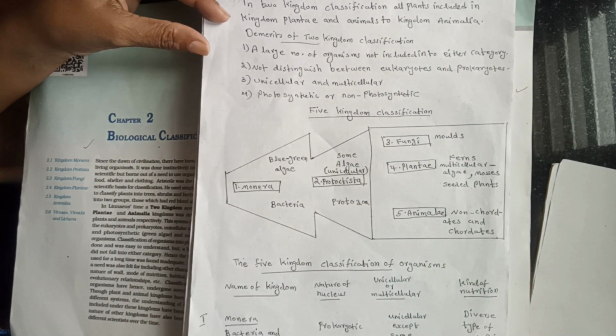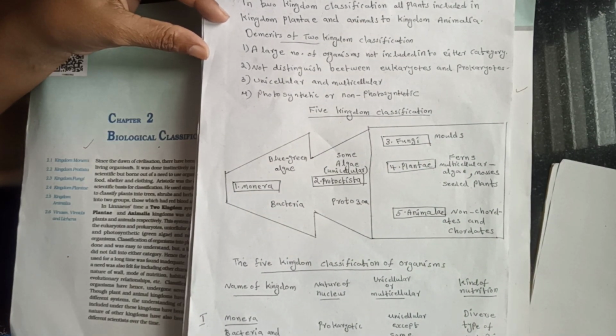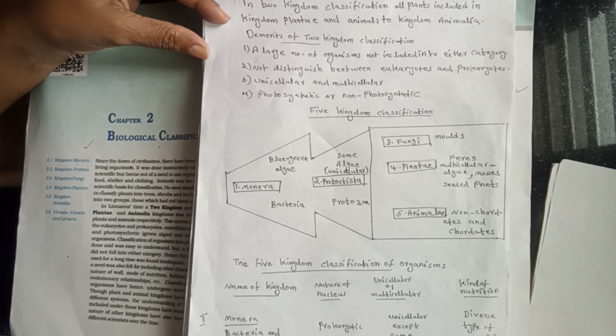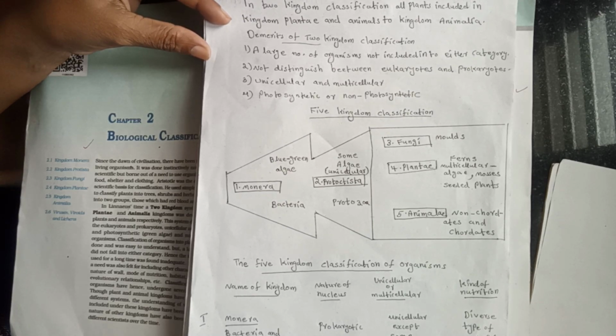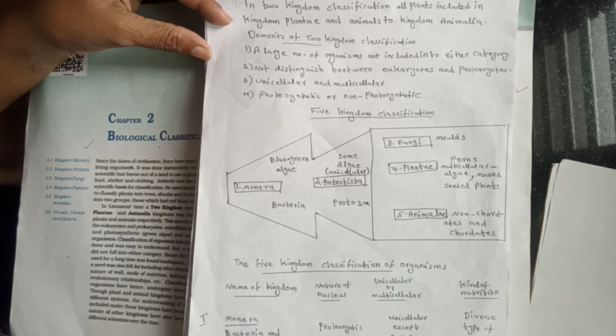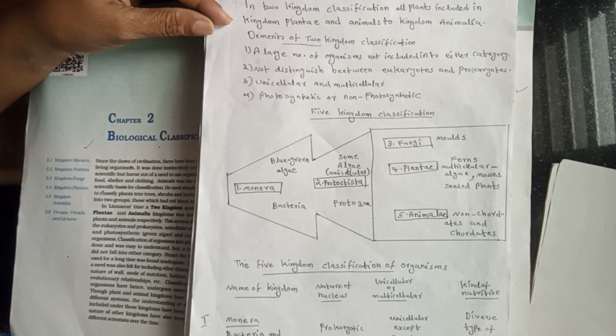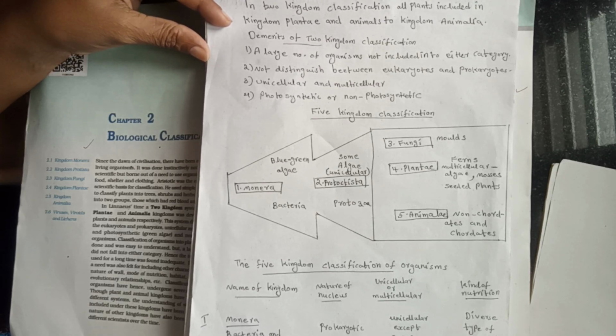What is the difference between eukaryotes and prokaryotes? Karyo means nucleus. Prokaryo means primitive nucleus and eukaryotes means cells with a definite nucleus. We know cells have a cell wall or plasma membrane, then cytoplasm and nucleus.